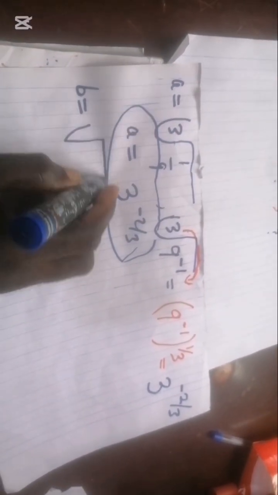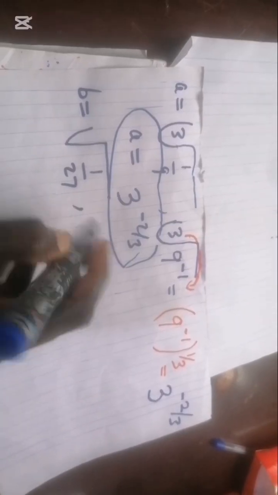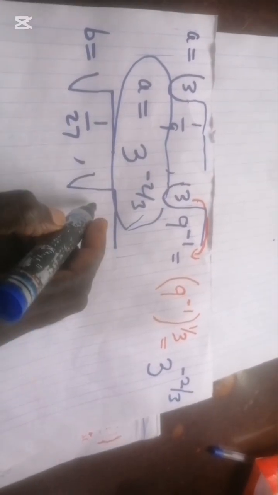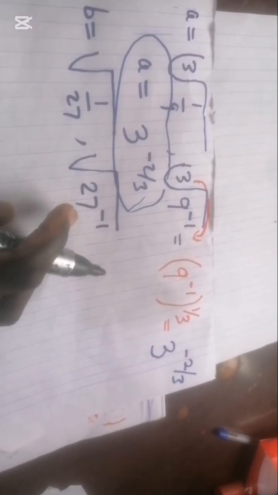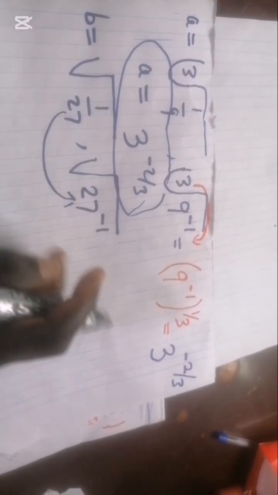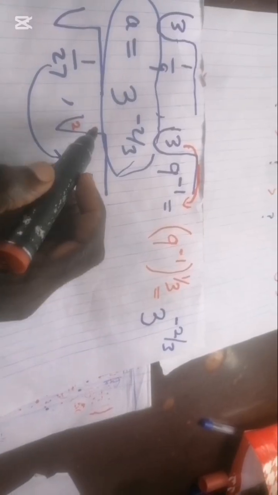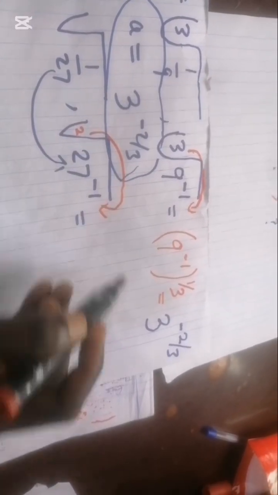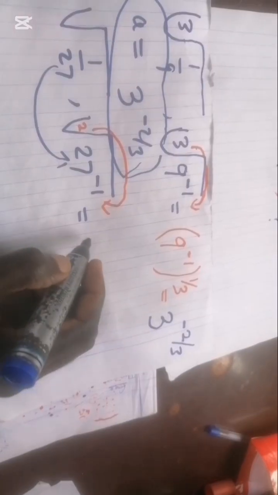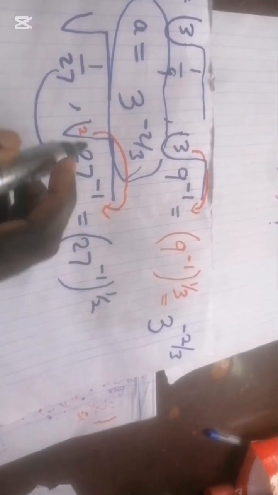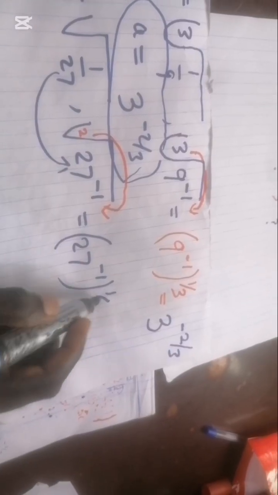What is B? B is root of 1/27. Do you agree with me that I can turn this thing to root 27 raised to the power what? Minus 1. Based on the law of indices, you can turn this one to this one. Do you understand? Then you will notice that this root has an invisible 2 here. Invisible 2. So this root is allowed to come here. So when it comes here, it's coming out what? As a power. So this will give you 27 to the minus 1, then raised to the power of 1/2. Remember, when a root is coming, it's coming as a power, but you divide.